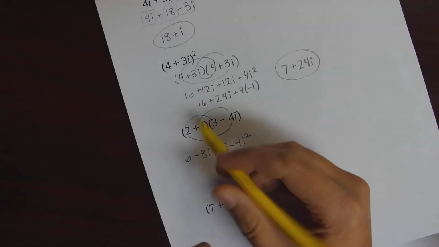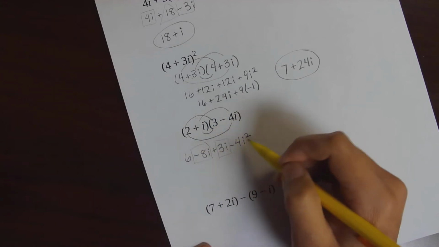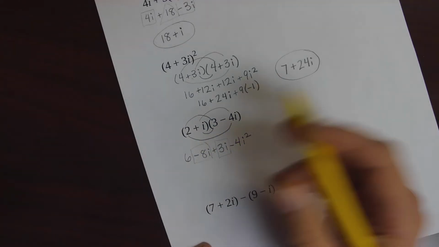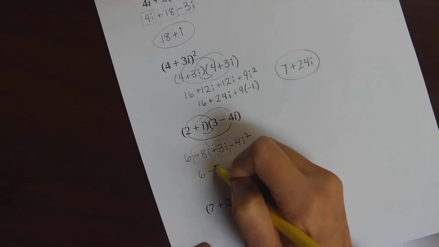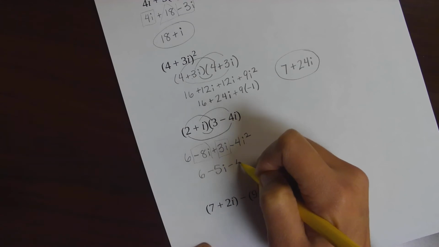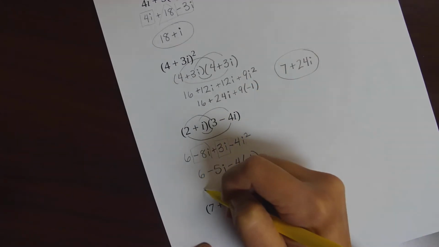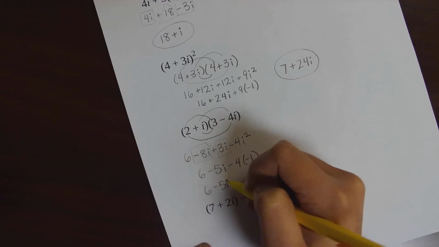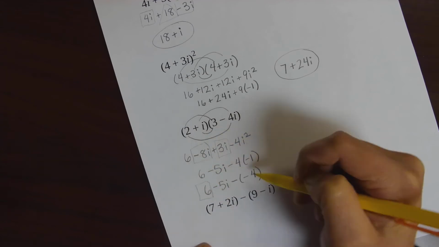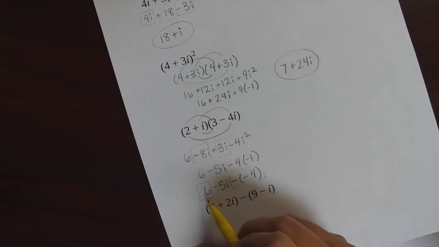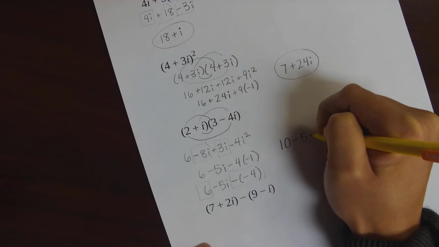Okay, so combining my like terms, I have this -8i, and I have 3i, and -4i squared would not be a like term. So this will become 6 minus 5i, since -8 plus 3 is -5i, and then I'm going to substitute i squared with -1. So this is 6 minus 5i minus -4, or plus 4, and now I have like terms again here. So this becomes 6 plus 4, which is 10, minus 5i.